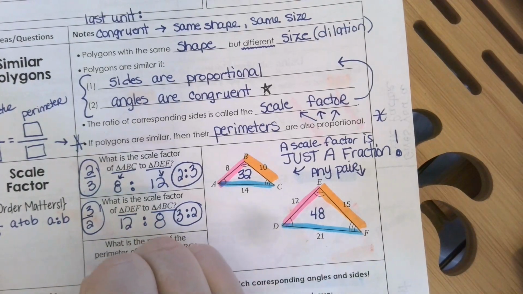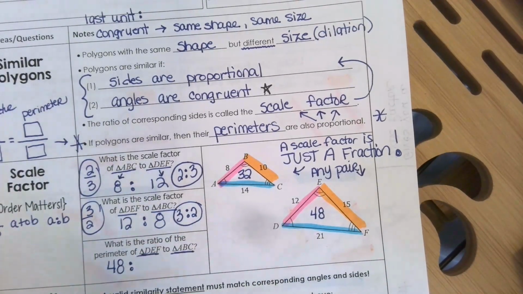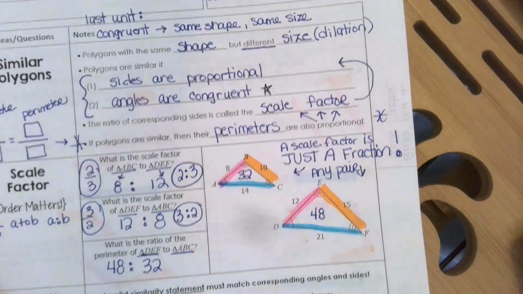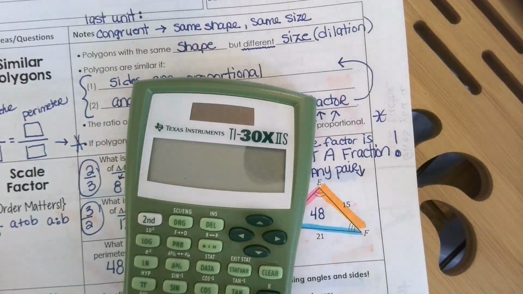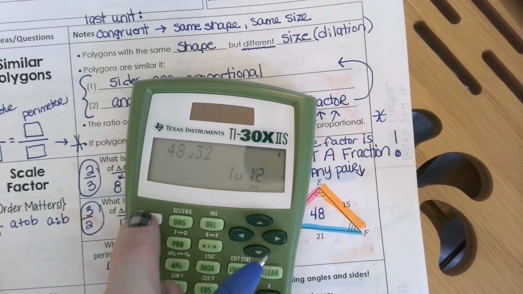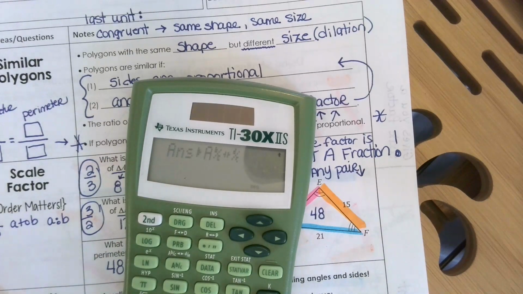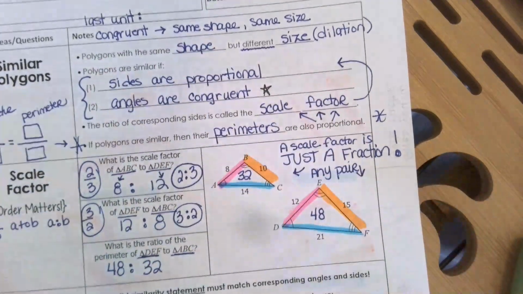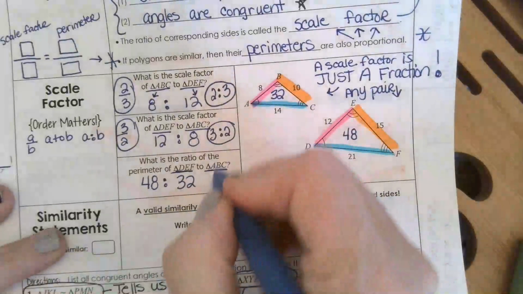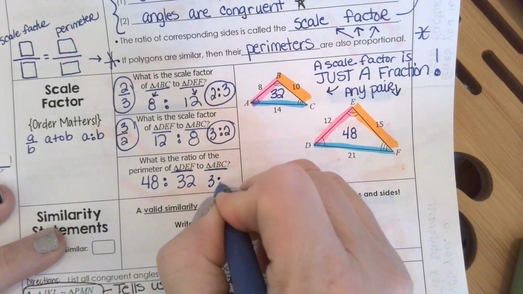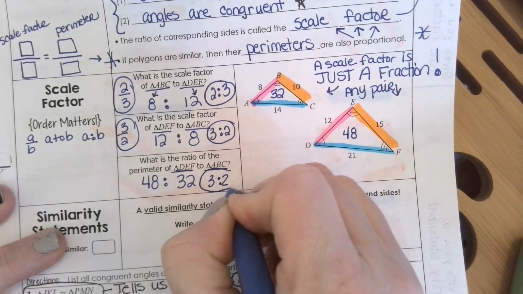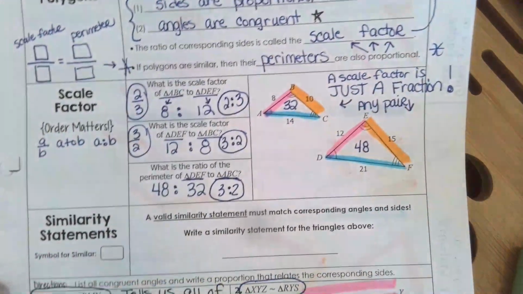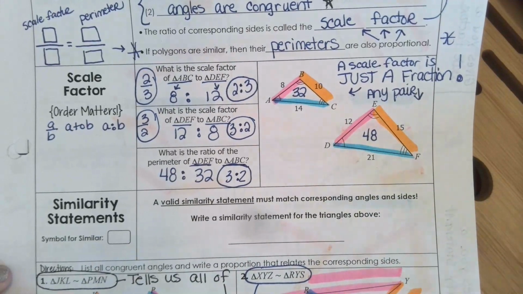So if I put 48 to 32, and put that in our calculator, 48, ABC, 32. And then remember, we changed this by hitting second ABC. It gives me the same answer. You have to know that the perimeters are proportional. So this is also 3 to 2. Again, if you don't reduce, it is wrong. Okay? All right, let's move on from this.